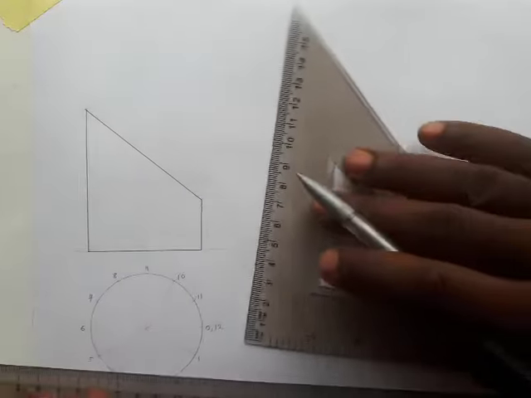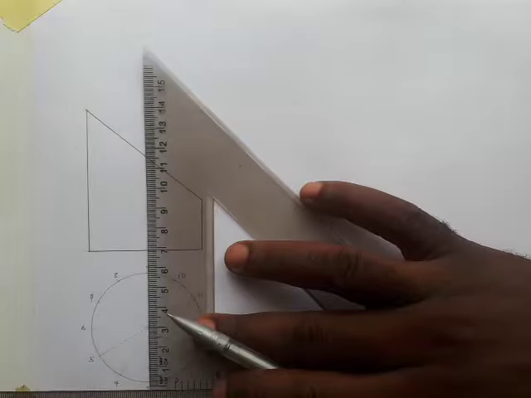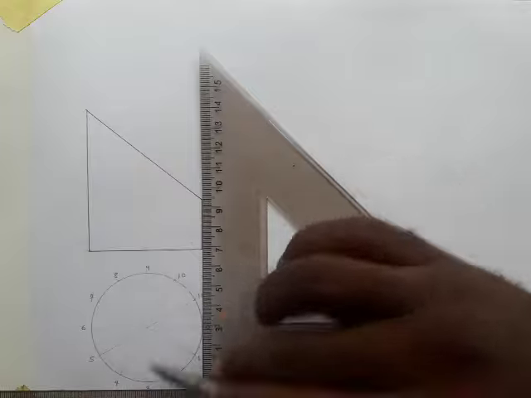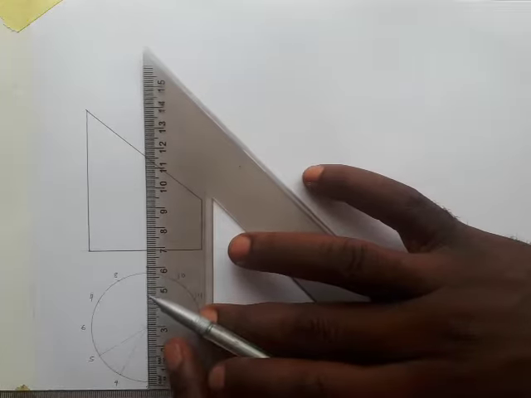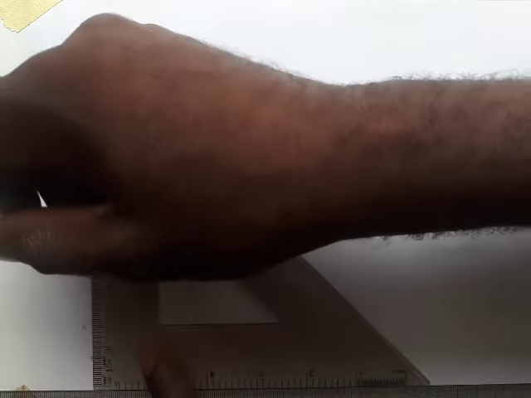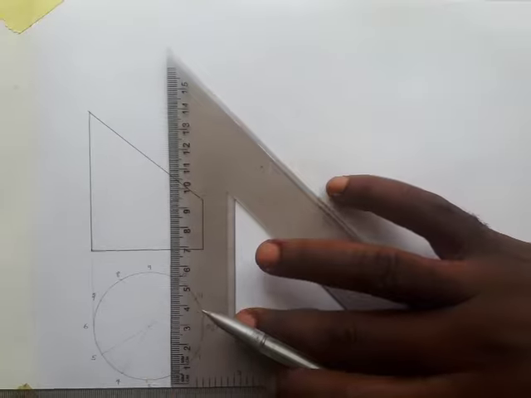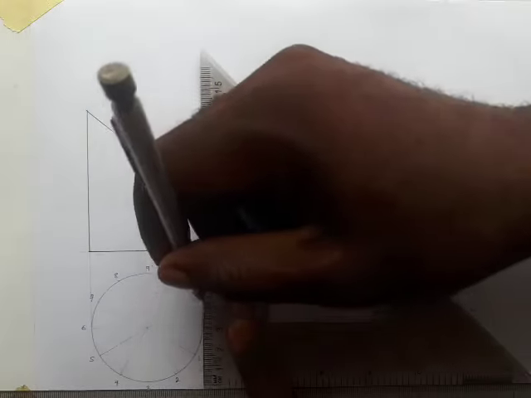All right, so I'm going to draw lines from all the points on the circle. I will transfer this middle line. So align your set square with this middle line, or the center line. Then connect 6. Definitely 6 should coincide with the edge of the elevation, same as 0, which is also 12.